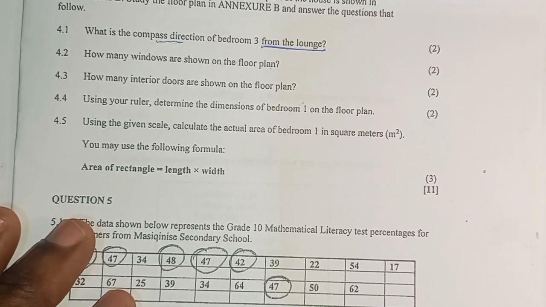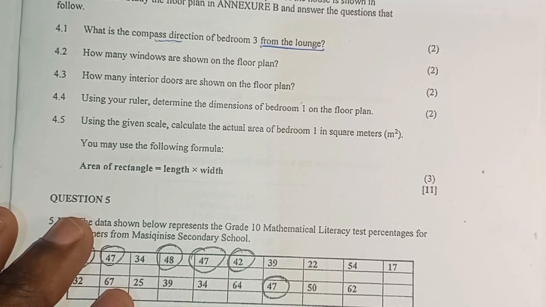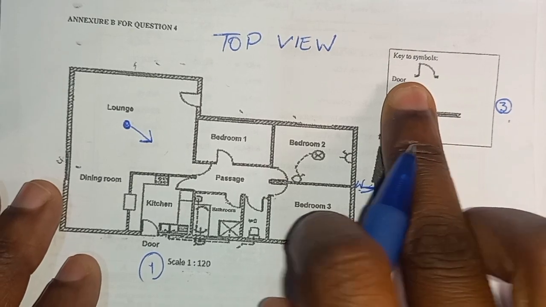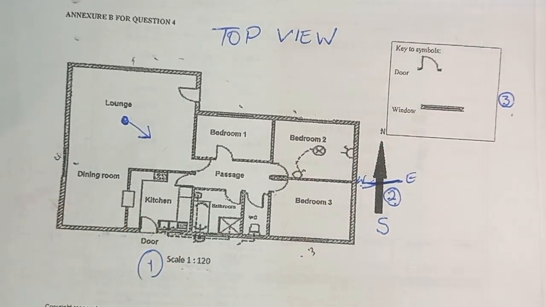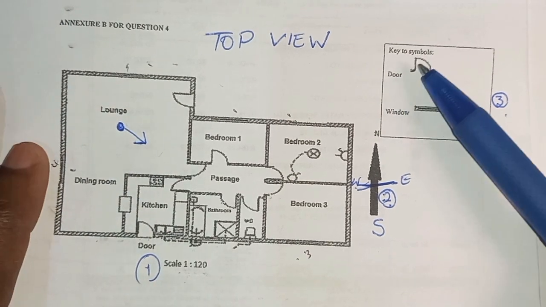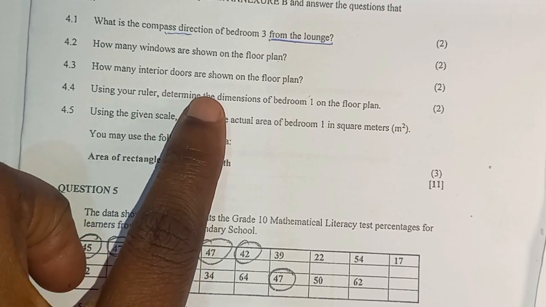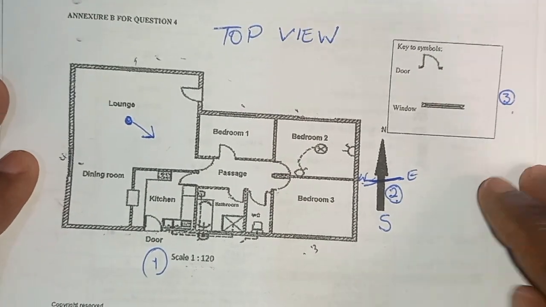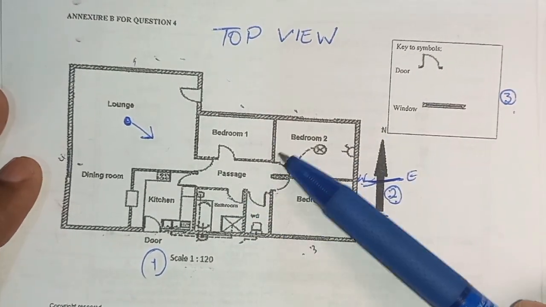How many interior doors are shown on the floor plan? So now we're counting doors. Again, let's look at what doors look like. Doors look like that. So let's go find them. Okay, before we answer, this says any door looks like this. But let's go back to the question. The question says interior doors. Interior doors. Okay. So that means inside doors. What does it mean, inside doors?